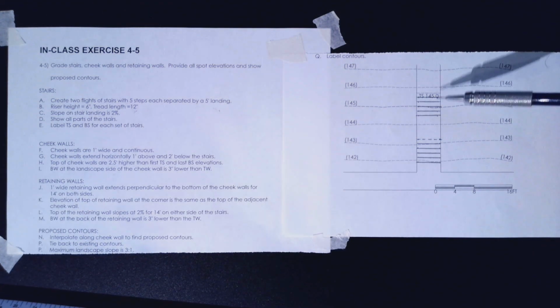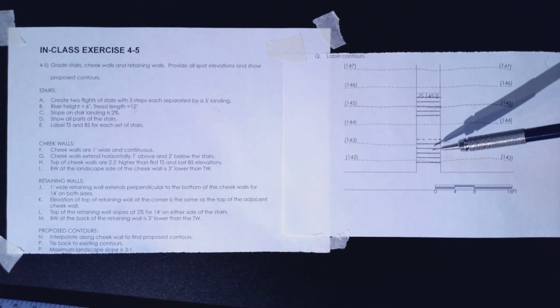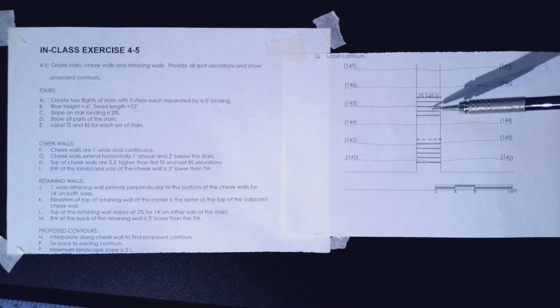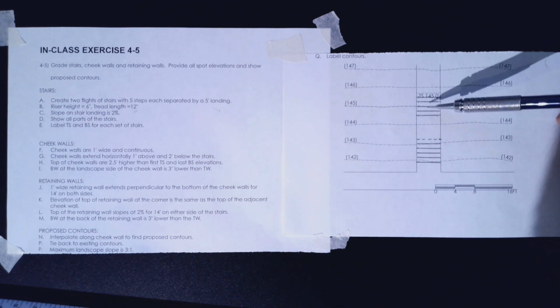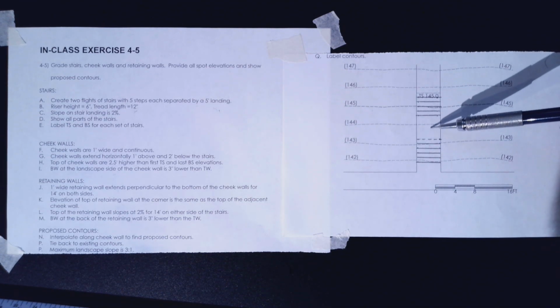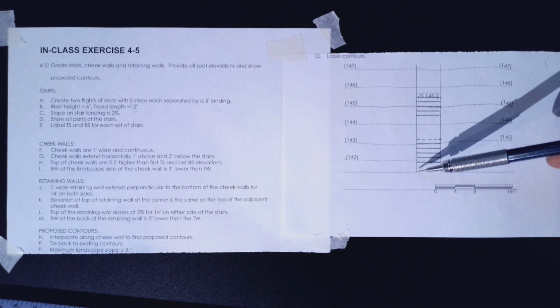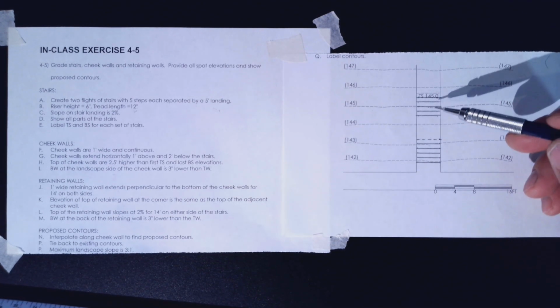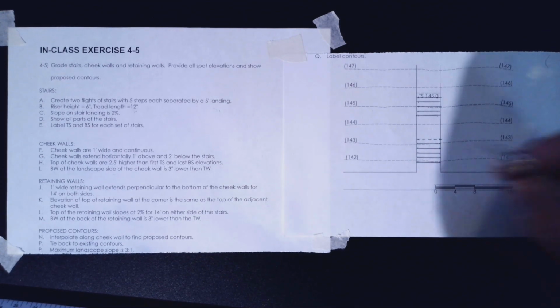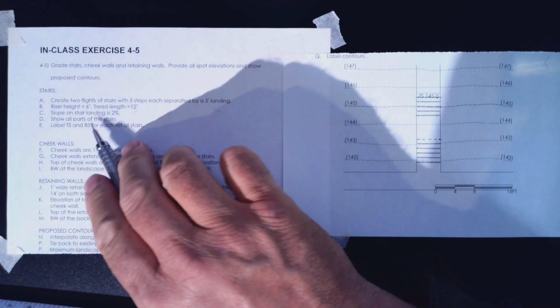So now we have two flights of stairs with 5 steps each, and a 5 foot landing in between, and then down at the bottom here we have 2 more feet. So that's drawn in. Next, what's it say? Let's go ahead and write this in.